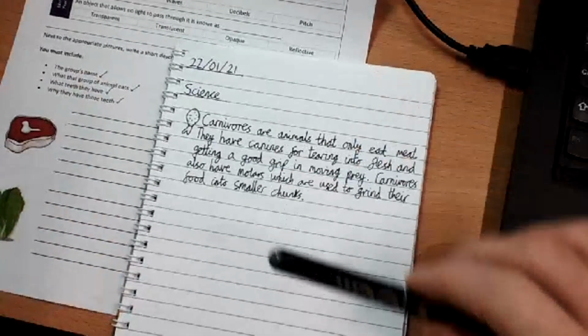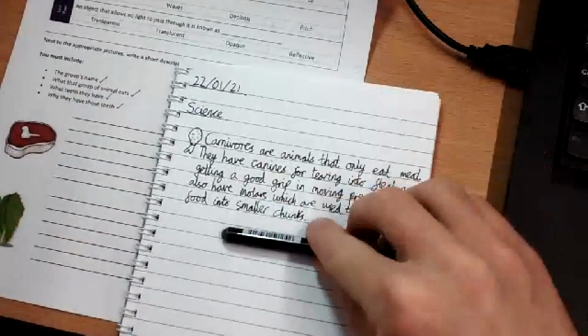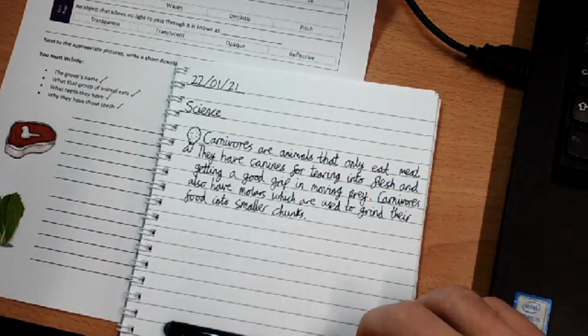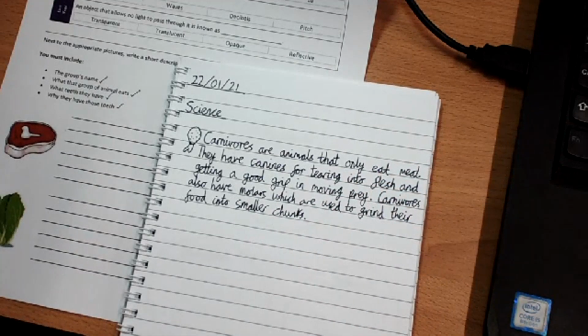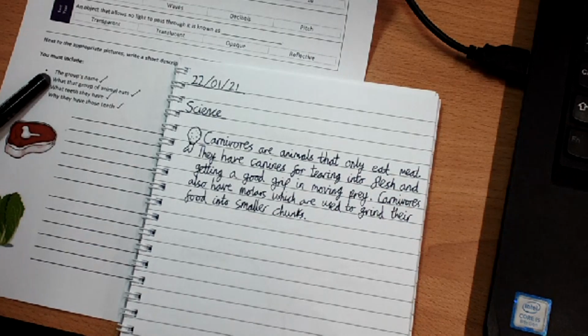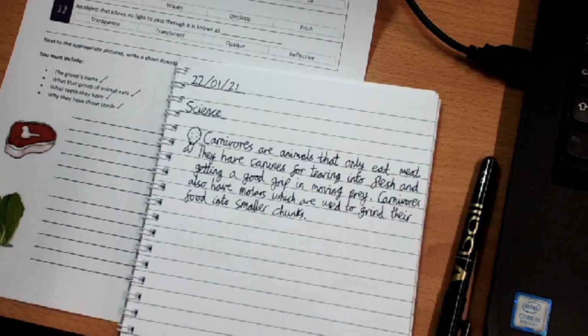So you should then, by the time we finish this section, have a carnivores paragraph, a herbivores paragraph, and then finally an omnivores paragraph. And remember these 4 bullet points. Use it as a checklist. The group's name, what that group of animal eats, what teeth they have, and why they have those teeth. So again, pause the video. If you need to go back to check out omnivores' teeth, then you can do. Okay, off you go.